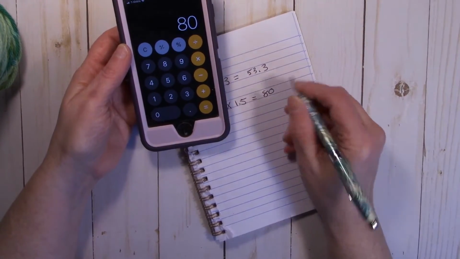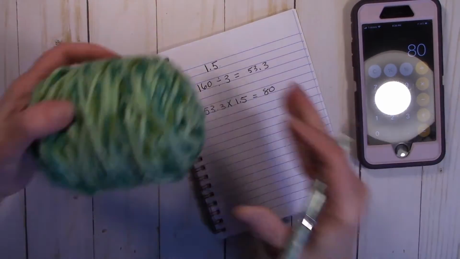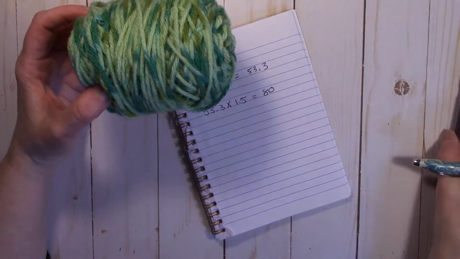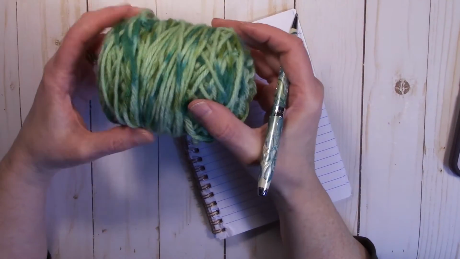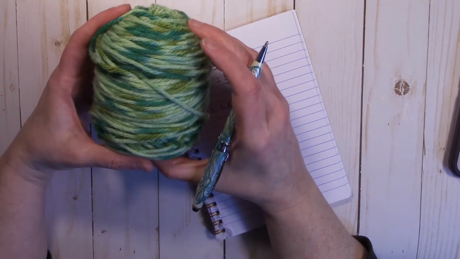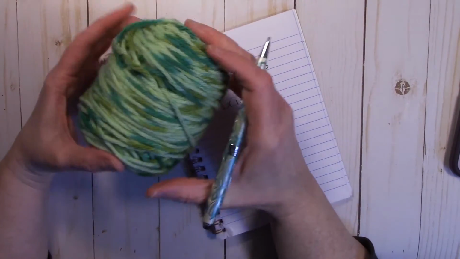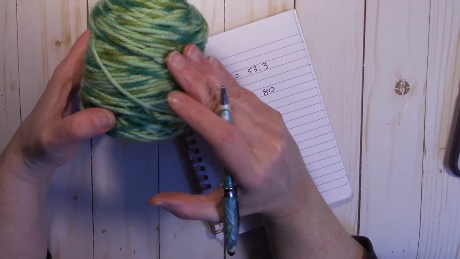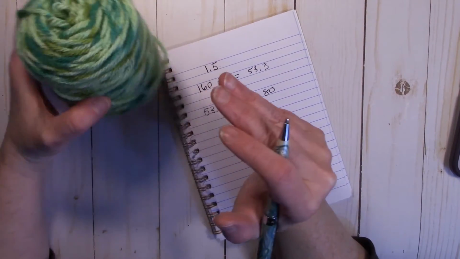So in this ball of yarn, we have 80 yards. So if we were to do a project with this ball of yarn, we know that we have to keep it to no more than 80 yards.